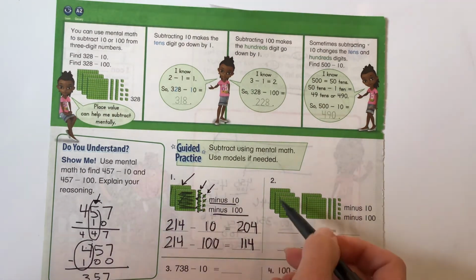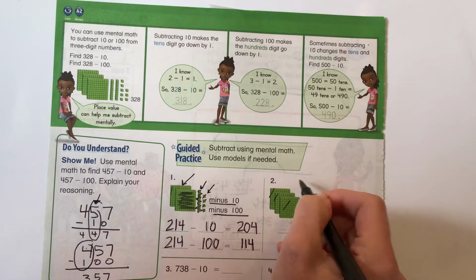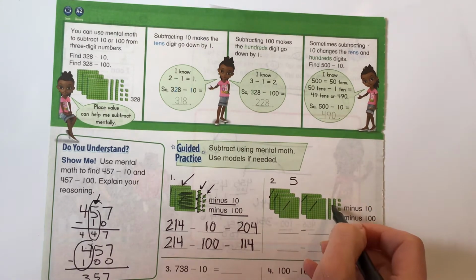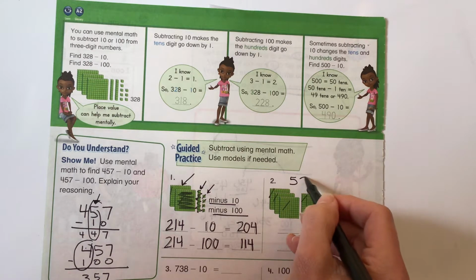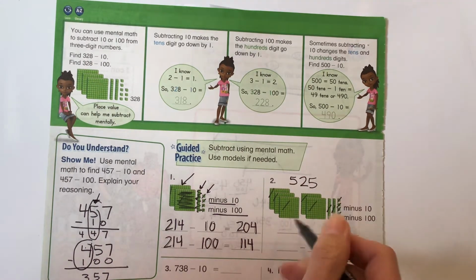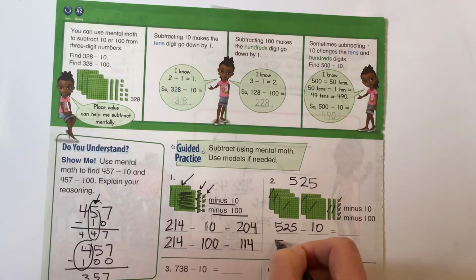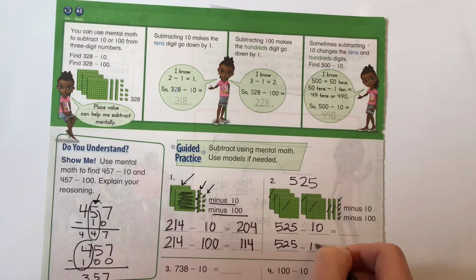Okay, over here, let's count and see what we've got. 100, 200, 300, 400, 500. So we have 500 and 10, 20, 520, 1, 2, 3, 4, 5, 525. So we know we've got 525 minus 10 and 525 minus 100.